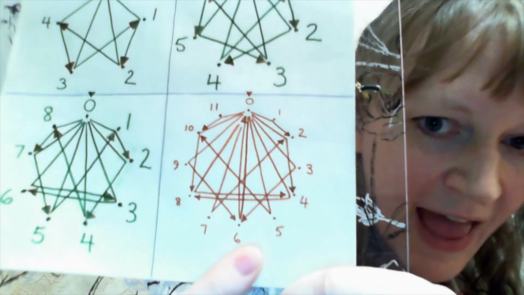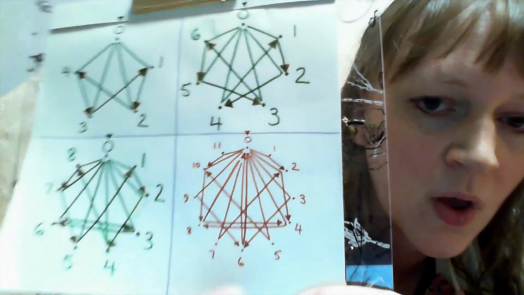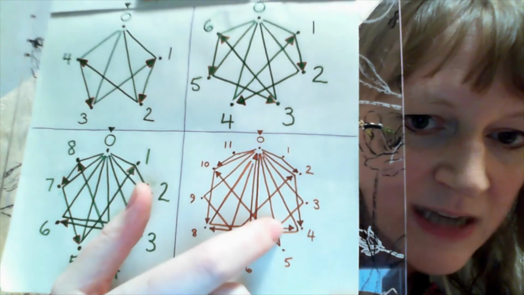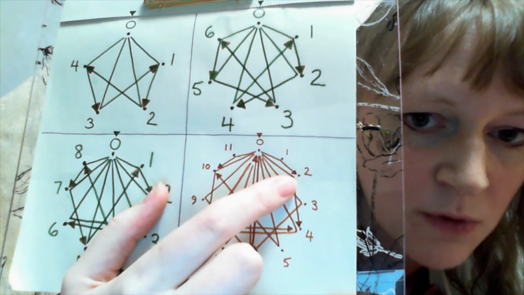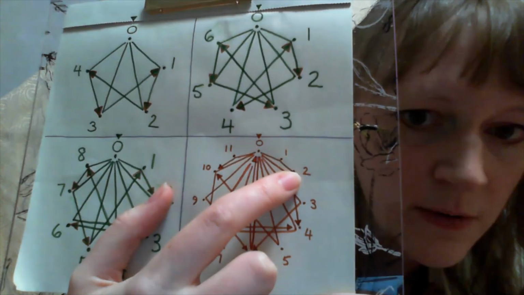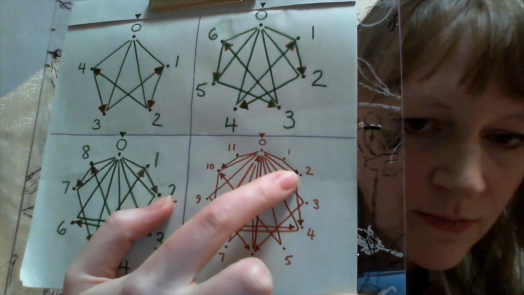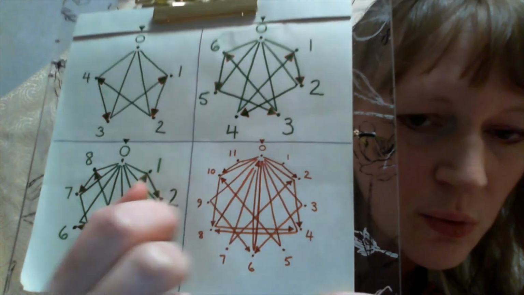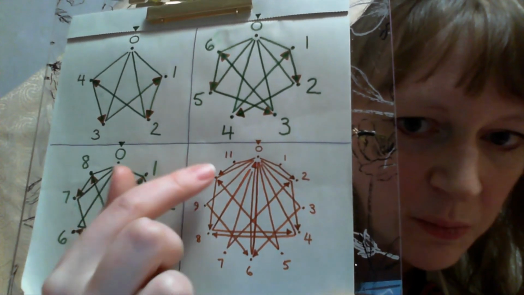When we have an even number, so here's mod 12, what happens? We get some arrowheads that end up in the same place. So for example, let's look at this one right here. 1 doubled is 2, and so is 7. 14 is congruent to 2. This happens in many different places.